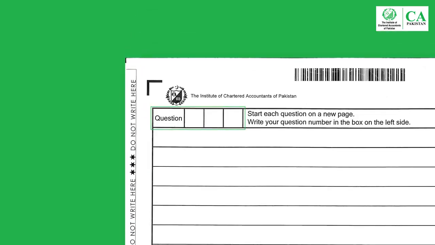You should write the question number which you are attempting in the square-shaped boxes present in the first row at every page. Example 1. If you are attempting question 1 and it has no subparts, then write 1 in the first box and leave the second and third box blank. Example 2. If question 2 has 2 subparts and you are attempting question 2A, then write 2 in the first box, A in the second box, and leave the third box blank.